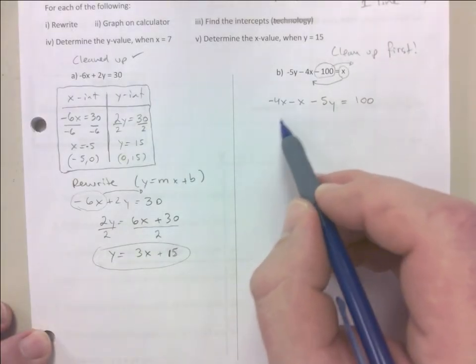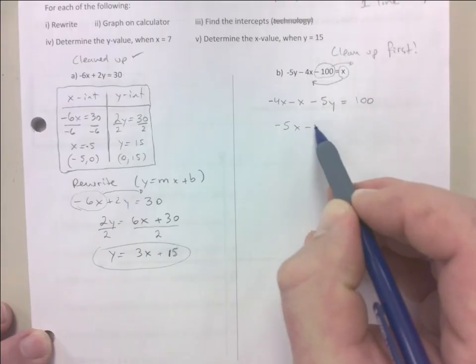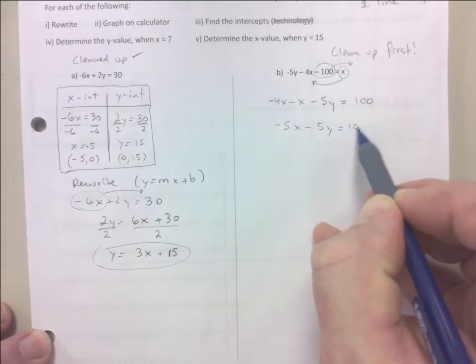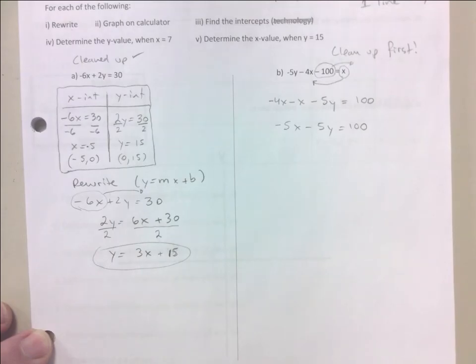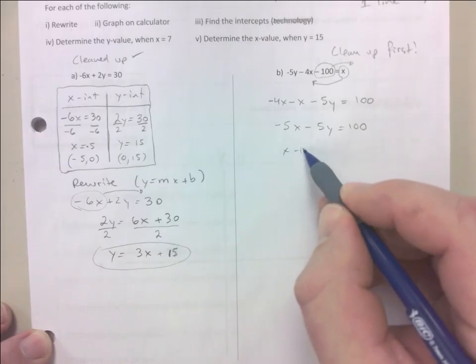We combine these two to negative 5x, negative 5y is equal to 100. And now I can find the x and the y-intercept.